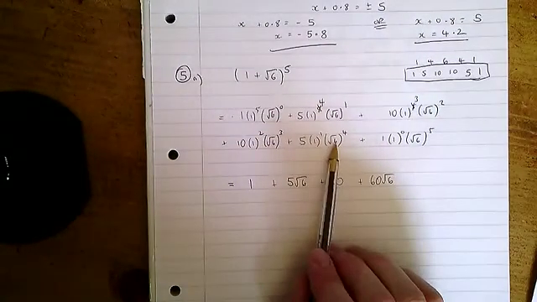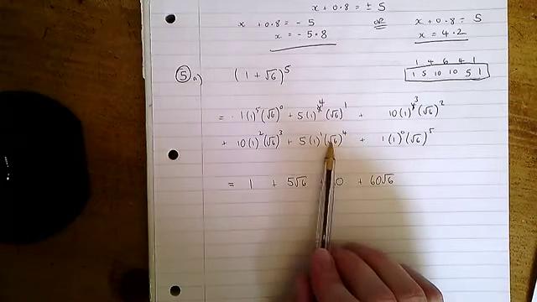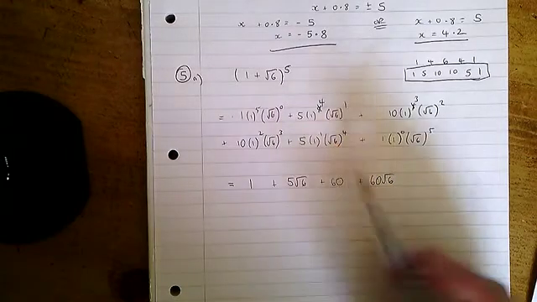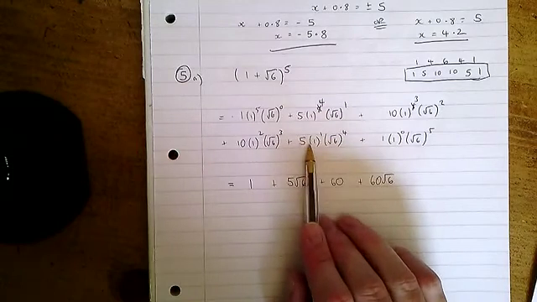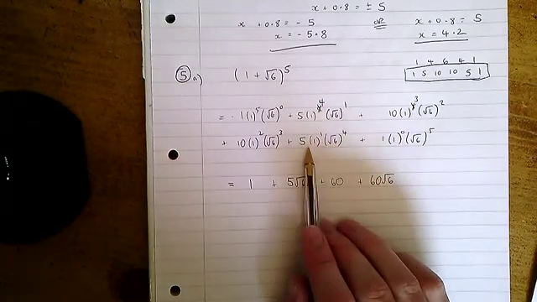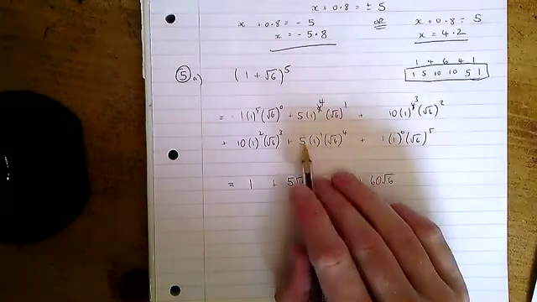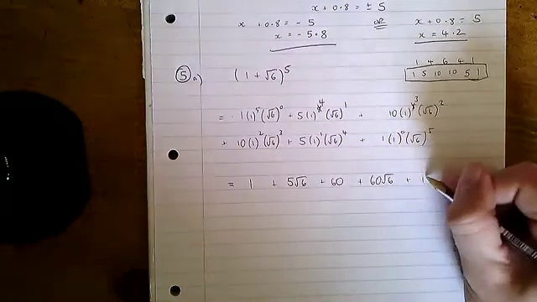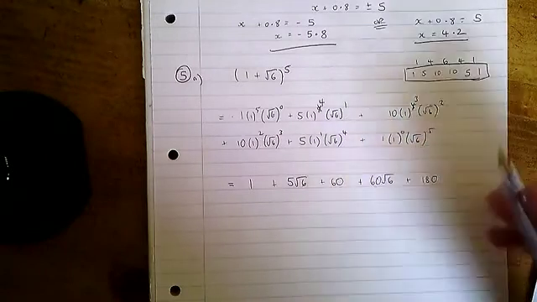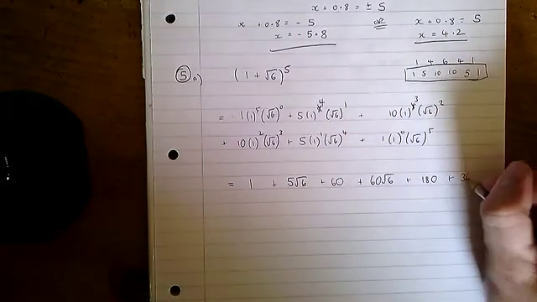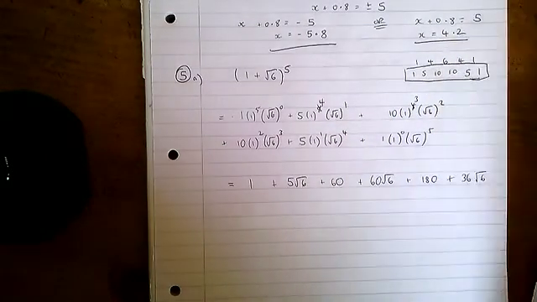And then this will be root 6 times root 6 and so on, so it'll be 6 from root 6 times root 6, then times by 6 again, which is 36. 36 times 5, don't know. 36 times 10 is 360, so it must be half of that because 5 is half of 10. So that would be 180. And then root 6 to the power of 5 would be plus 36 root 6.